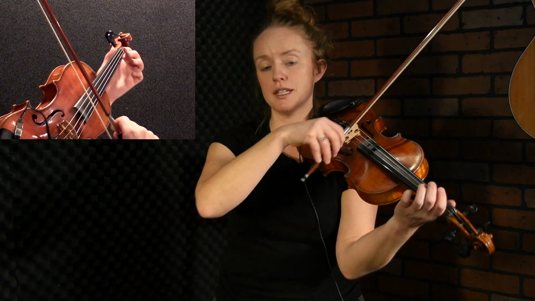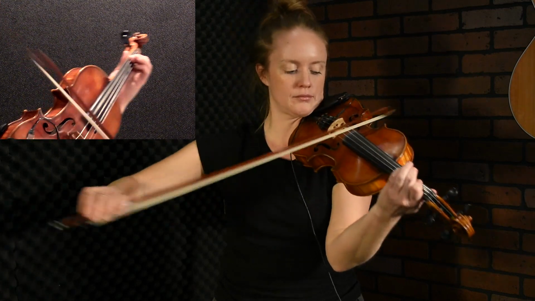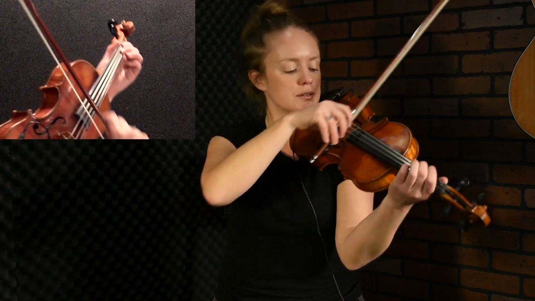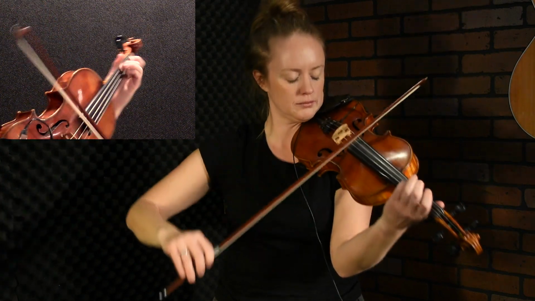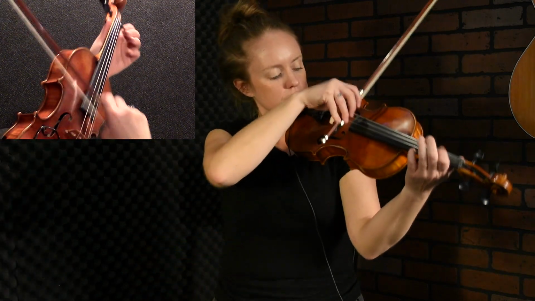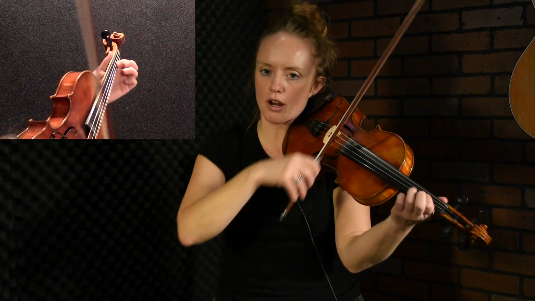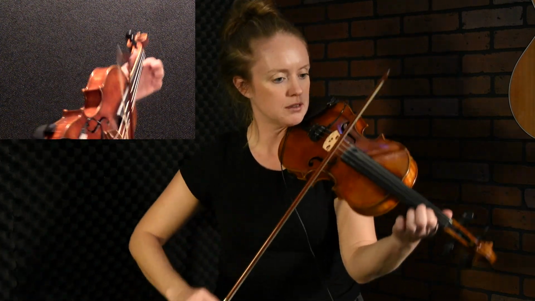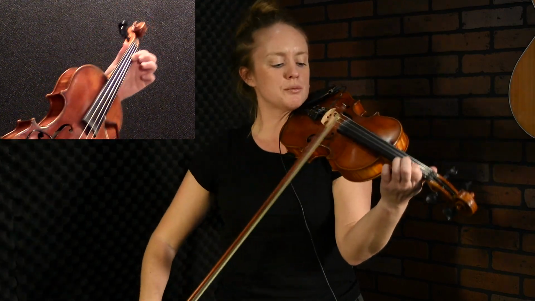And then I'll flick that open D. And rather than using vibrato, I will just swell with the notes. There's that waterfall. And then another hammer-on into a flick. And then that's a good note to put a little vibrato on.